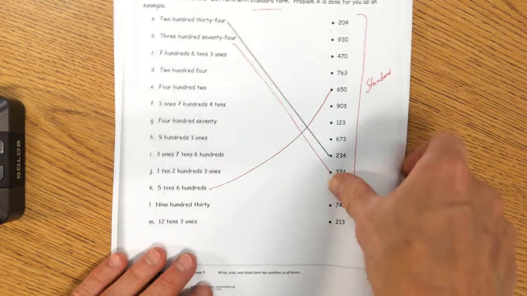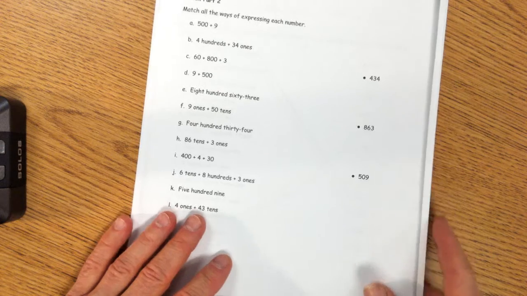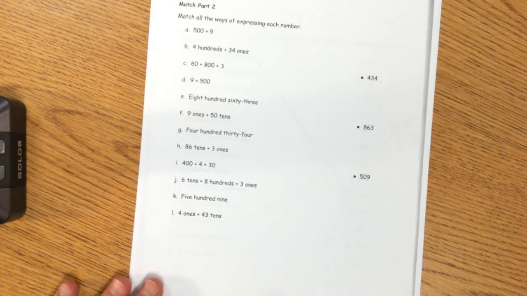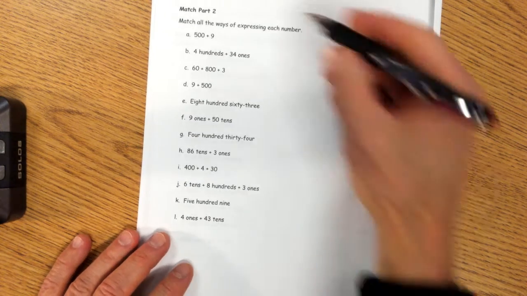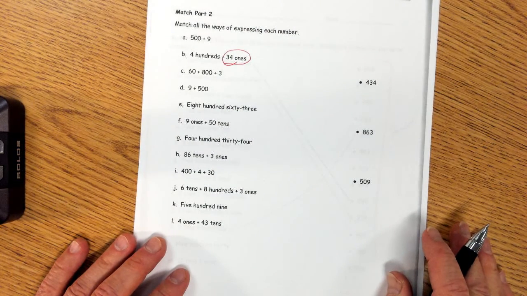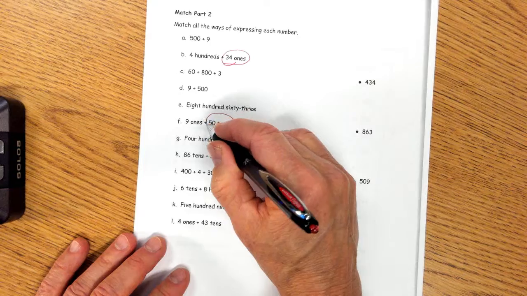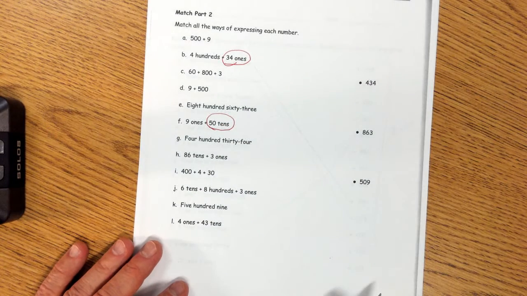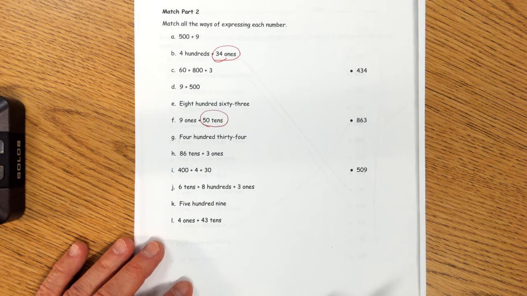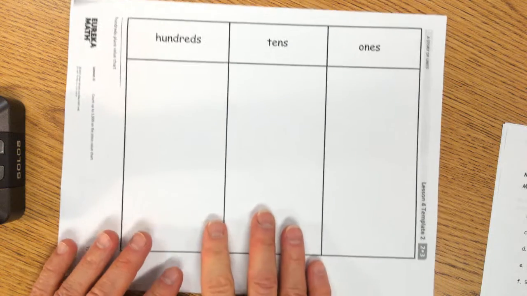That's the idea. Now, before we do this next page and the problem set, I want to share something with you that might help you with something like this. 34 ones, you know, like what is meant by that? And this one, 50 tens, what is meant by that? This can be really confusing.